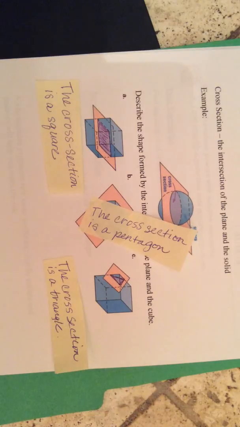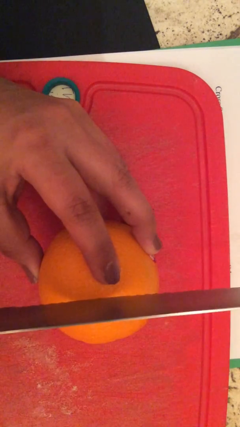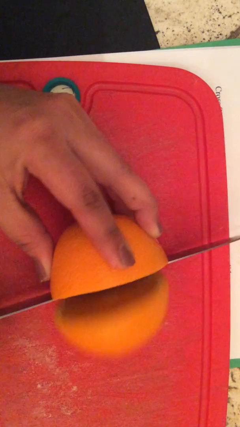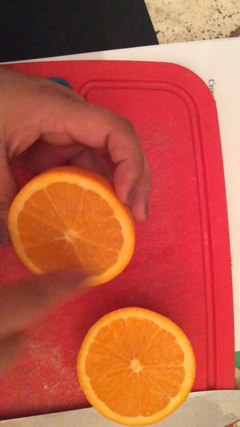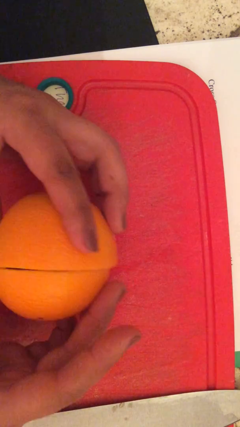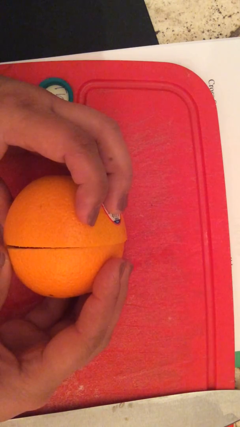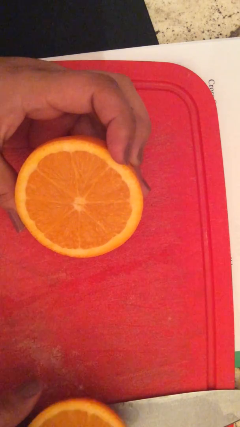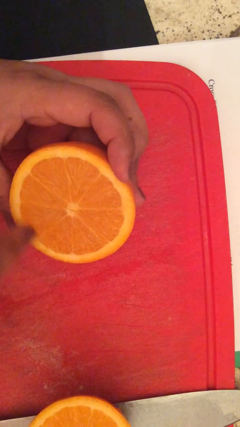Okay. So what does this have to do in real life for me? Okay. Let's take this orange right here. This is a sphere. If we cut it right in between, the cross section is a circle. So actually, when you have 3D or three-dimensional solids and you cut them, you are going to get different shapes of cross section. So in this case, a sphere, you get a circle for it.